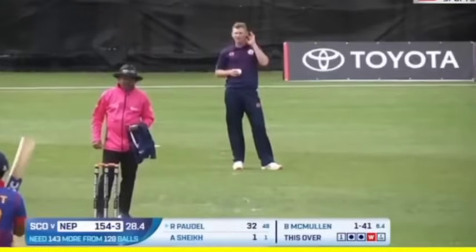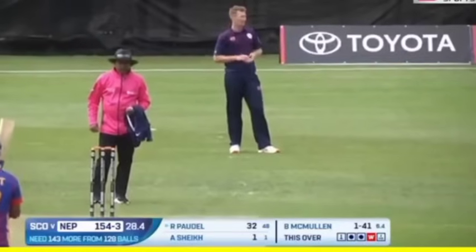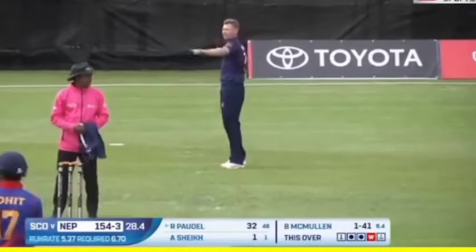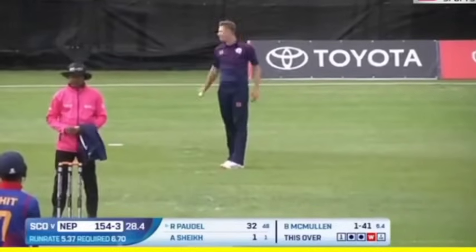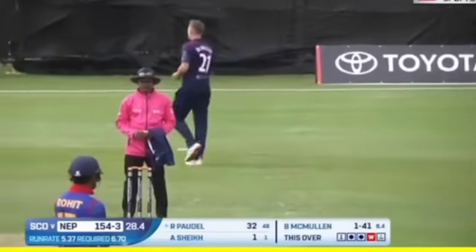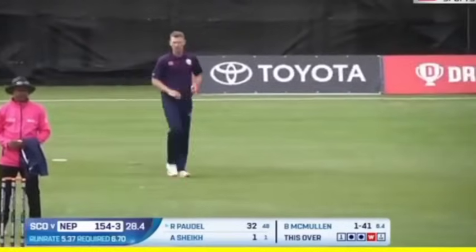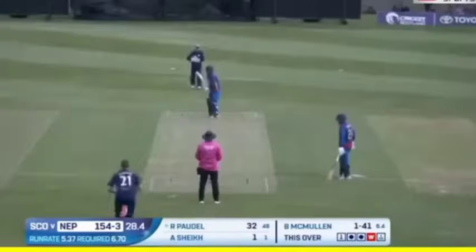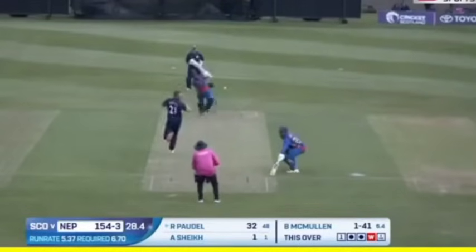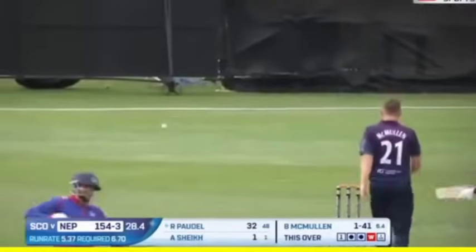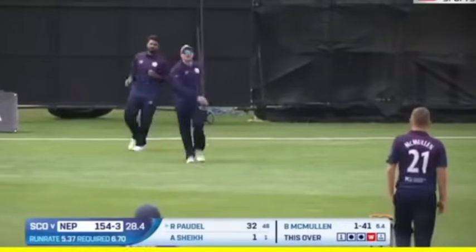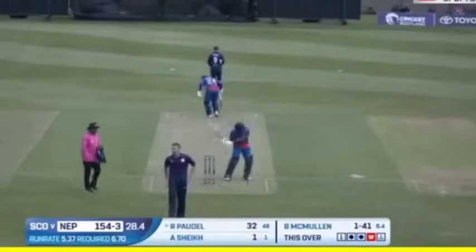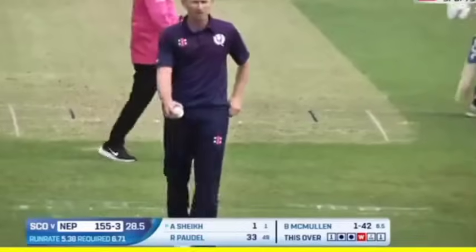They are changing the field, of course. They're just pushing back long off. Just making a few more adjustments, actually. Richie Berrington's coming in to have a chat with McMullen. They're just sending deep backwards square up. There you go, straight. So damage limited, shall we say. It does help when you change the field. Makes such a difference, particularly at this stage of the game.